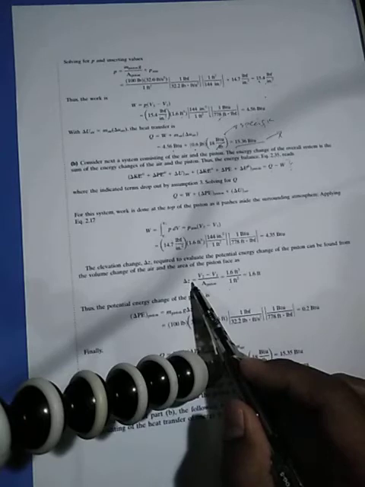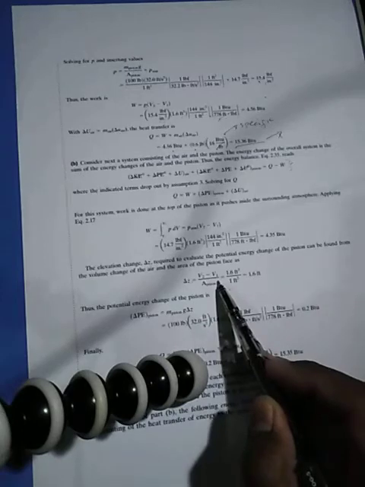We can find this delta z by using the volume change of the piston given in the problem. Why? Because change of volume divided by the area of the piston gives you the change of length of the piston. So it goes like this.